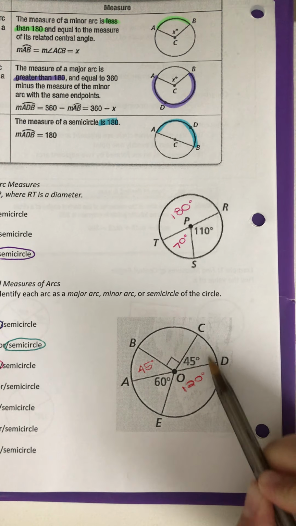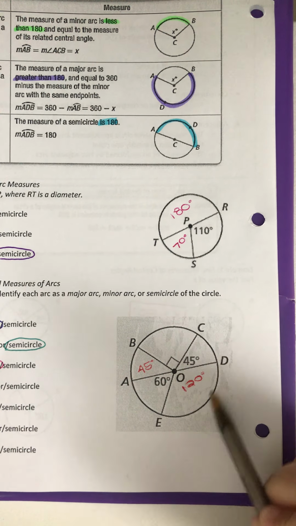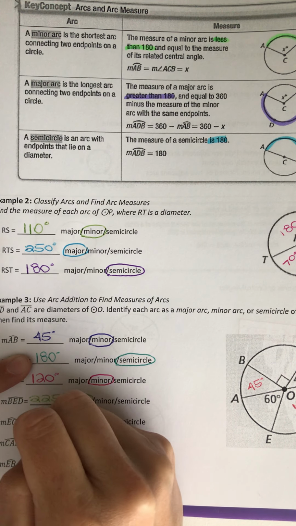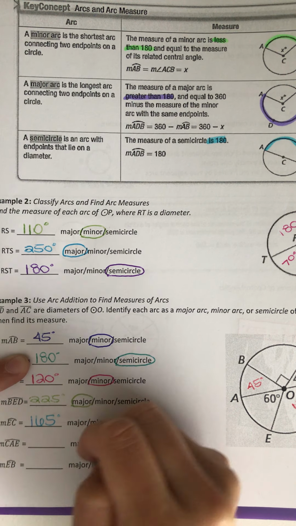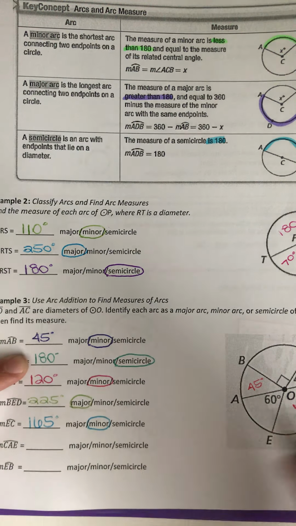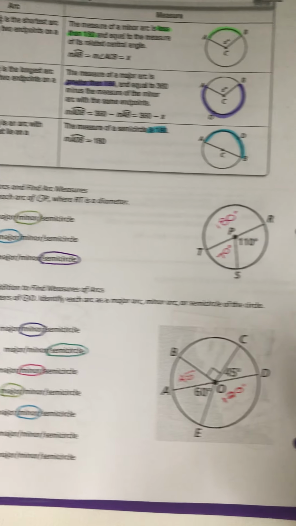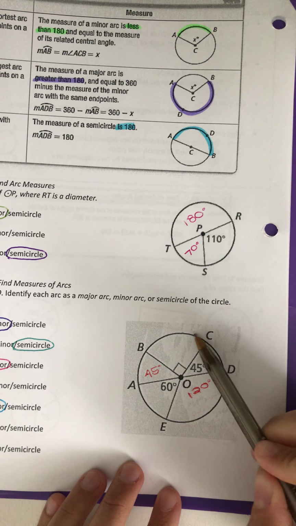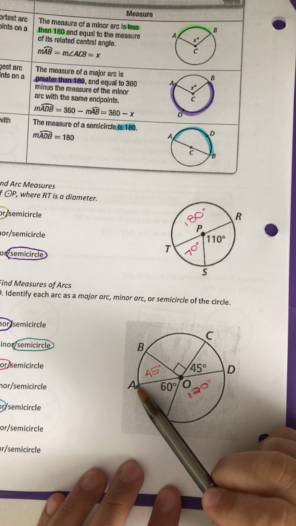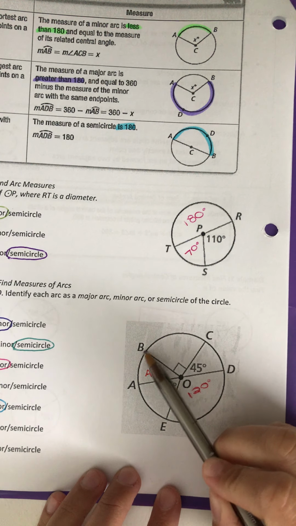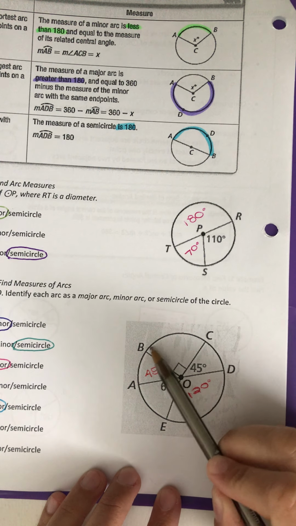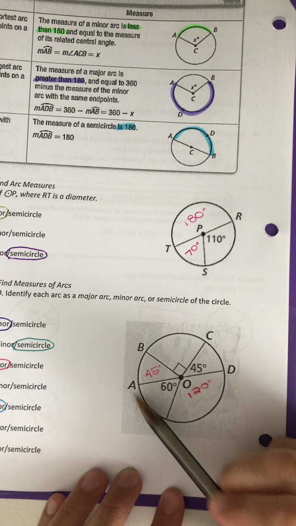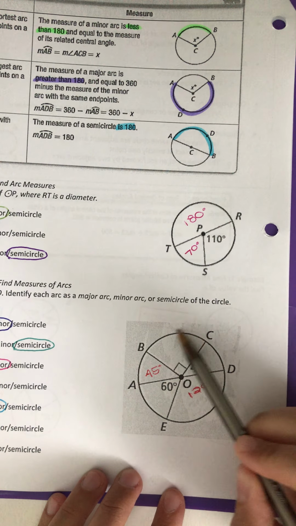Now we have EC, the shortest way is right here, 120 plus 45, which is 165. So it's minor. CAE, so I have 90 plus 45 plus 60, C to A to E. You still count that B. I could call it CBE or CAE, doesn't matter because I'm counting everything along the way.